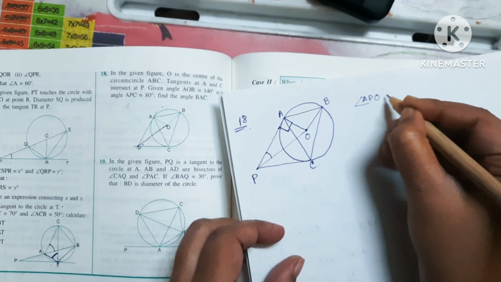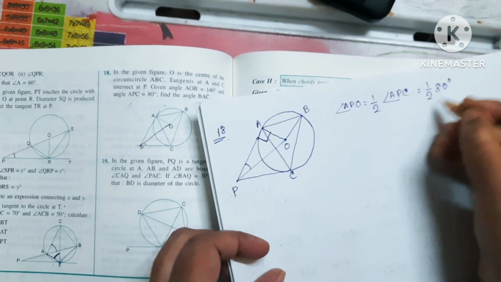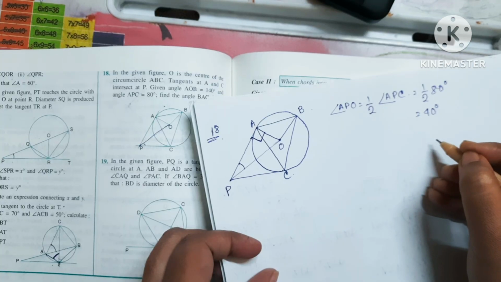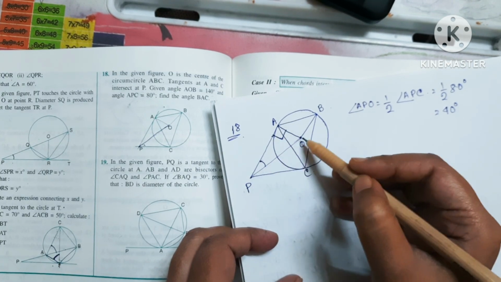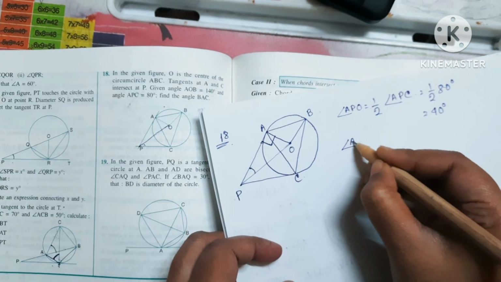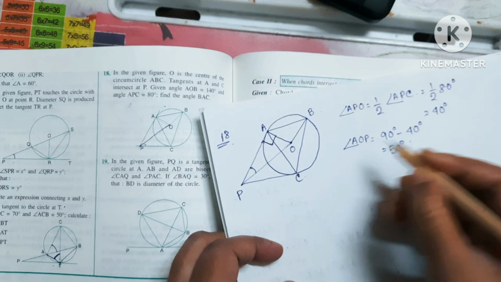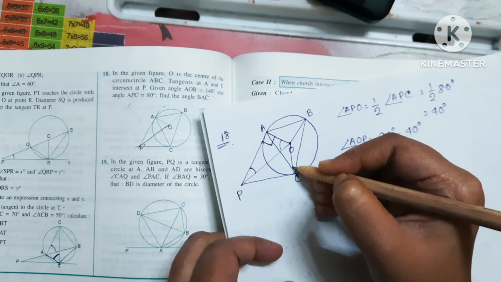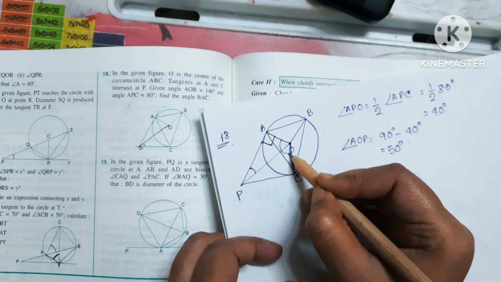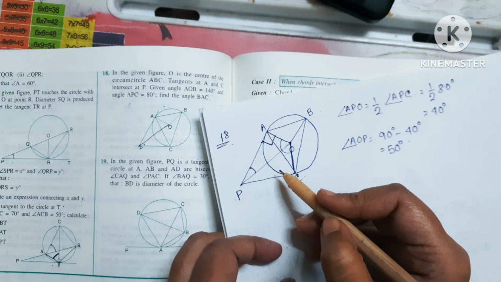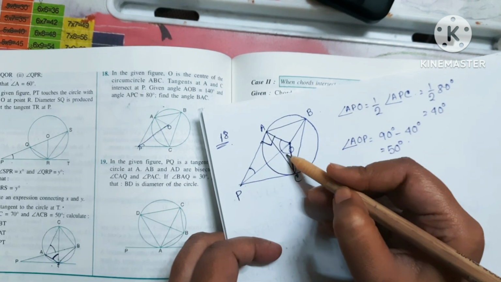Angle APO, that is half of angle APC, that is half of 80 degree. So that will be 40 degree. Now if this one is 40 degree, so AOP will be 90 minus 40 degree, that is 50 degree. Now if you join OC, you will get the entire figure, and according to the corollary of theorem 10, AOP and COP are equal. So this one will be 50 degree.